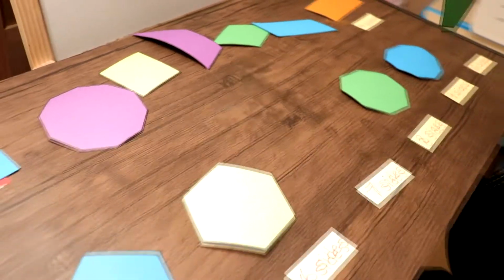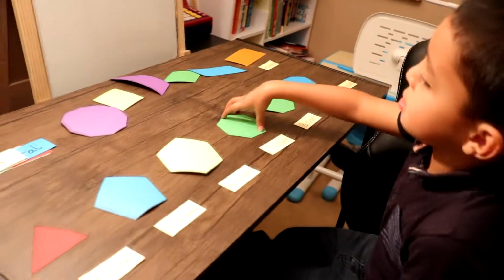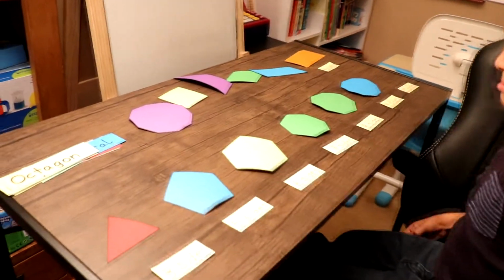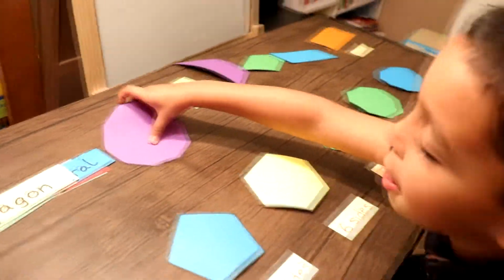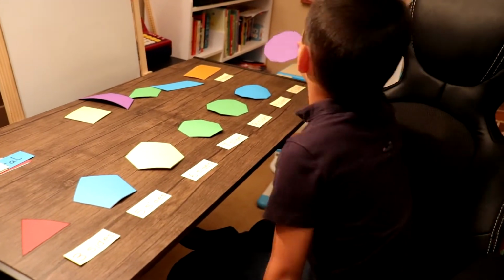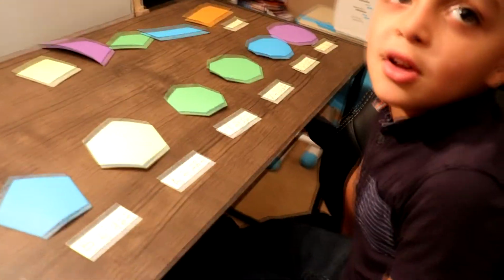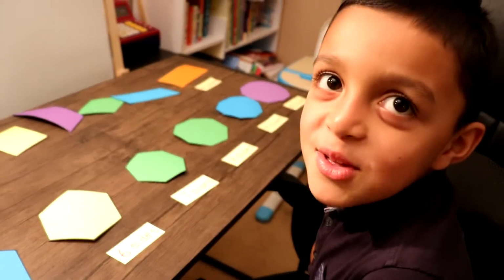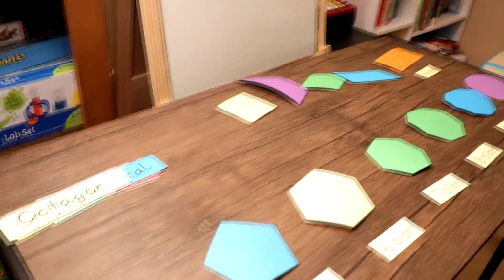8. Is it 8? No? 7. 7. What about that big purple one there? Oh, I thought that was a part of the 4. 10 of course. 10 sides. Hexagon. Hexagon? No. Hexagonal prism? No, definitely not a prism. Okay, let's look at the names now.